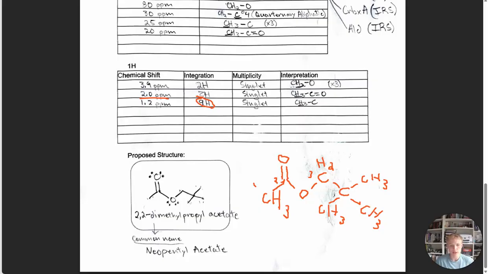The compound is 2,2-dimethyl propyl acetate, and the common name is neopentyl acetate. And I have the drawing here.